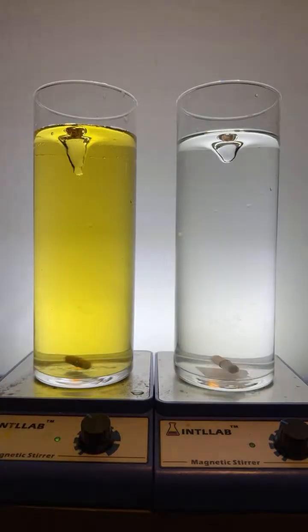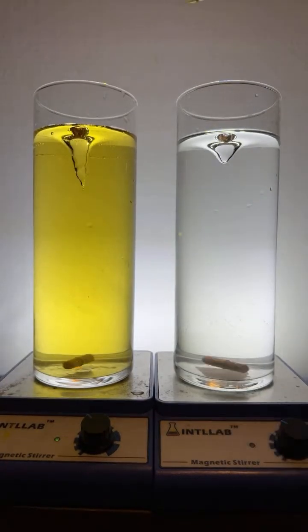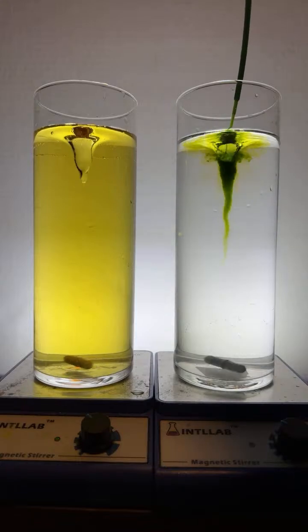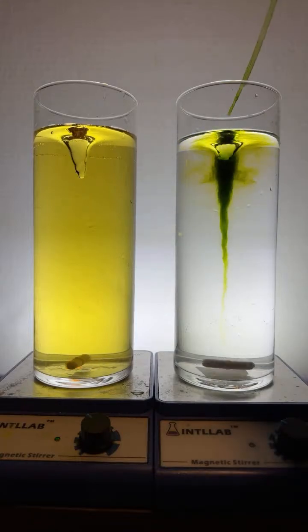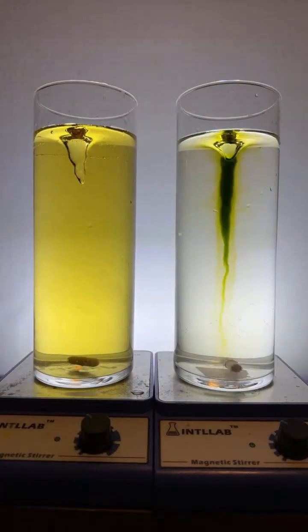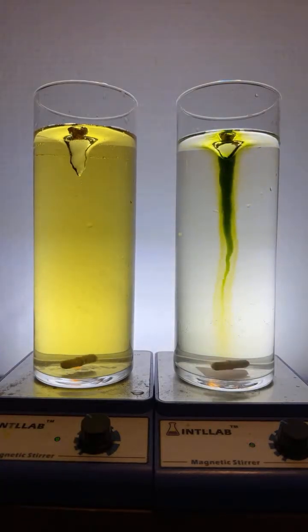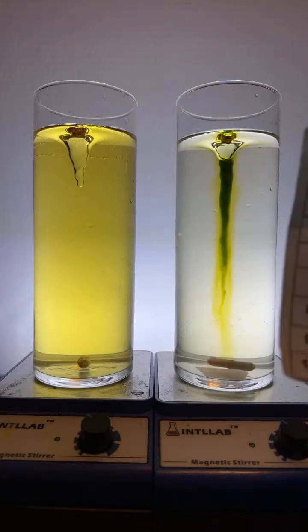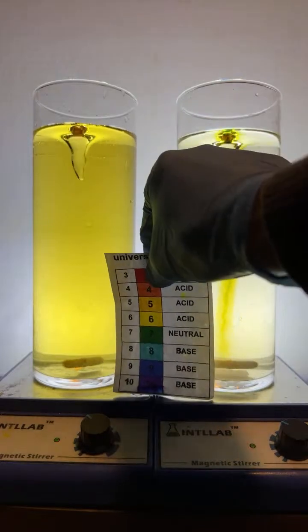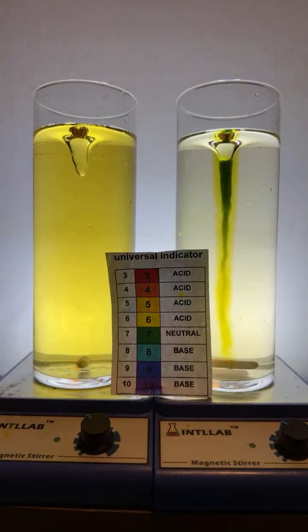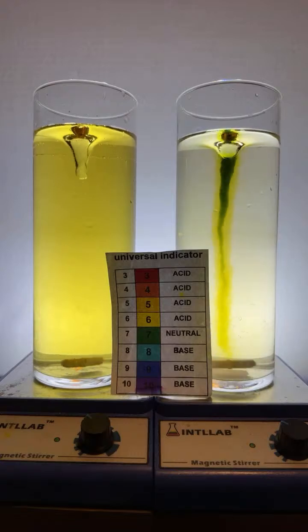Let's go ahead and add, again, the green universal indicator to this flask over here on the right. You'll notice the material I'm adding stays concentrated in the center of the vortex. And that makes sense if you recognize that the center of the vortex is a low pressure region, and material tends to stay focused in low pressure regions. Material moves from low to high pressure. So if it's already in a low pressure zone, it's going to stay there.